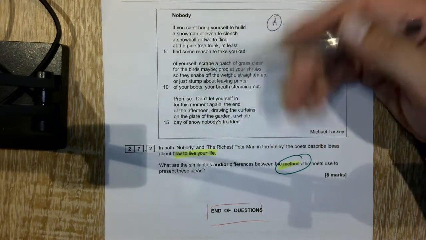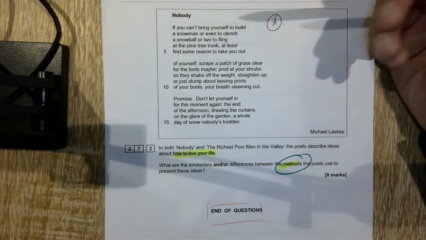And again, I had to read this a couple of times. You'll probably have to read it a couple of times. And what is this about?